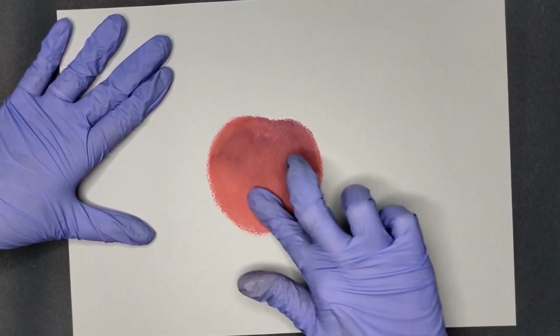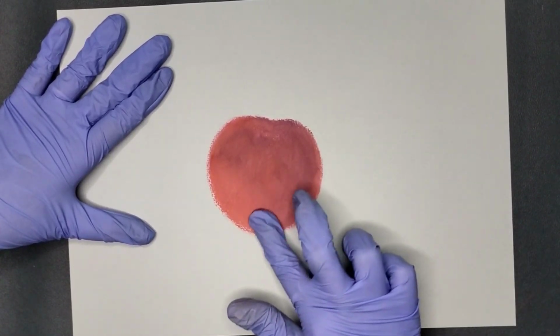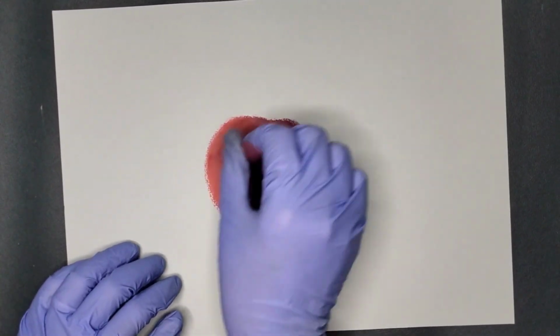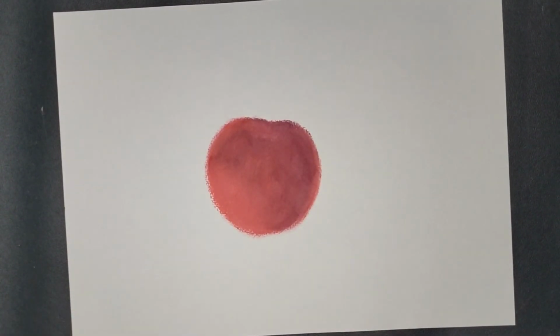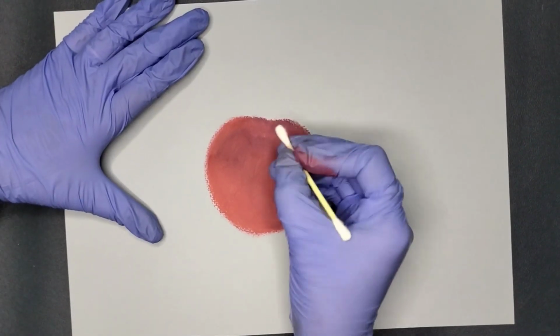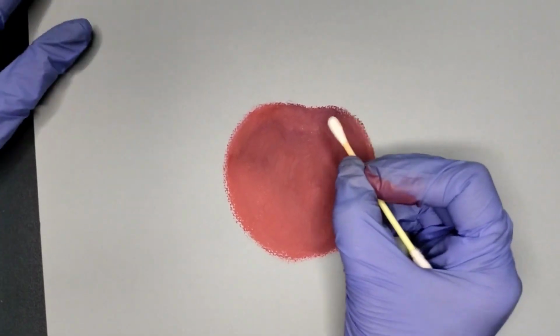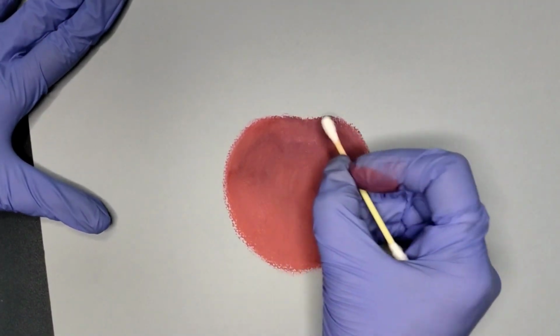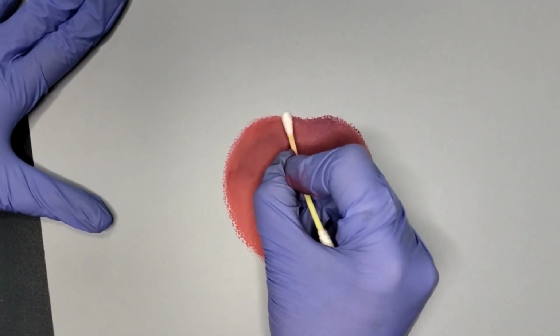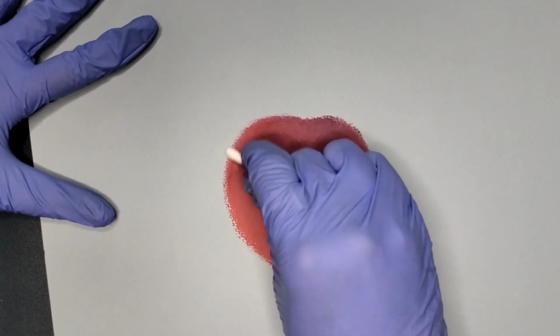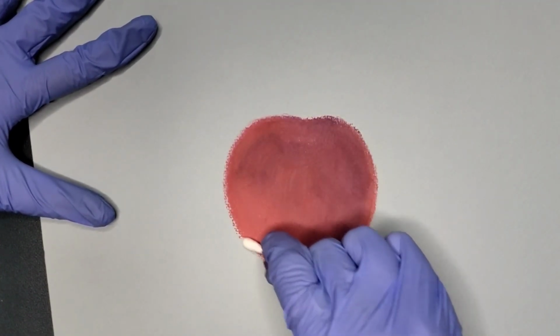And next just add these highlights. Okay, now we have completed the merging inside the work. Now what you have to do, you just have to merge the outline. So for that reason I am taking this q-tip. So I hope this is visible now clearly. You just need to merge it, smudge gently.